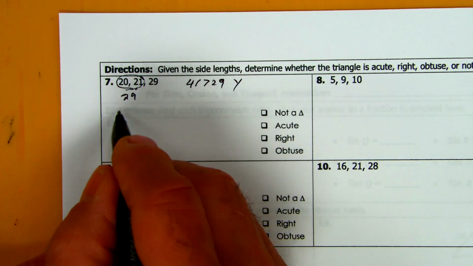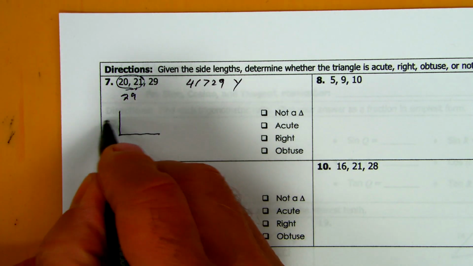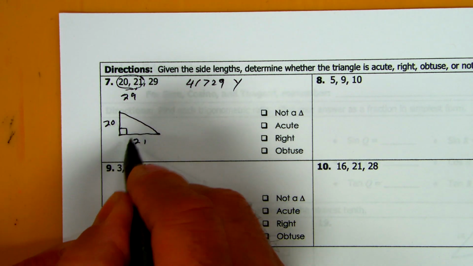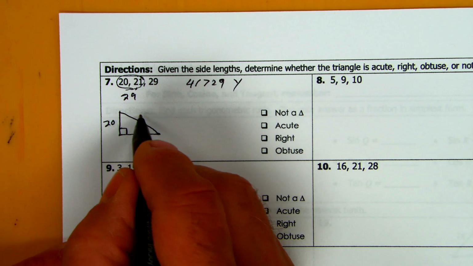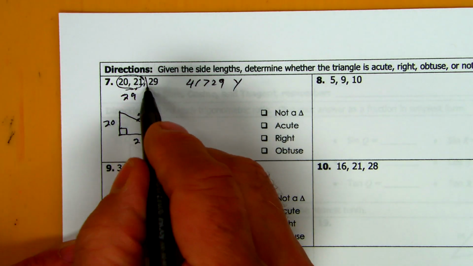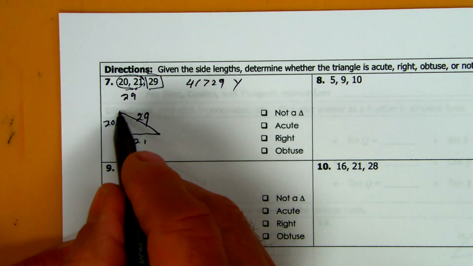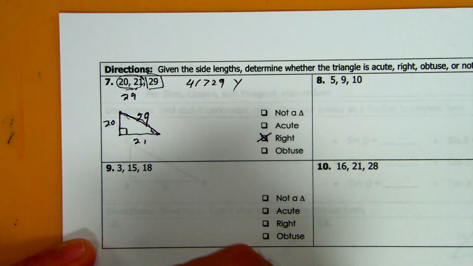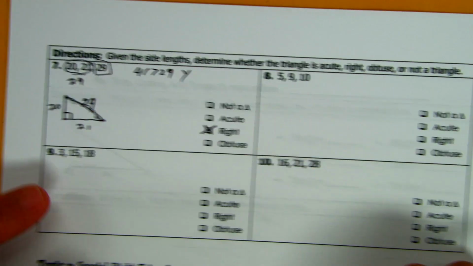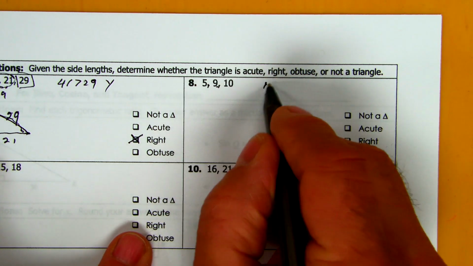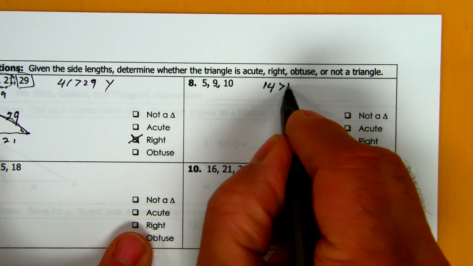So if I had a triangle, this is 20, this is 21, and I did the Pythagorean theorem, which I did, this is 29. Now, what we have been given here is 29. So that tells me that this is a right triangle. Let's look at the next one, number 8. Now, number 8, 5 plus 9 is 14, and 14 is greater than 10.